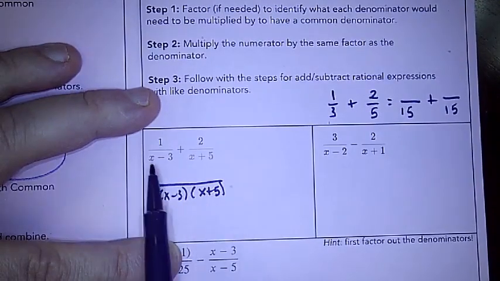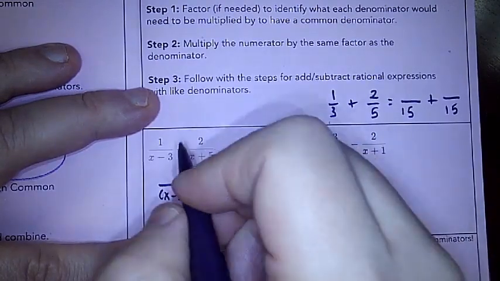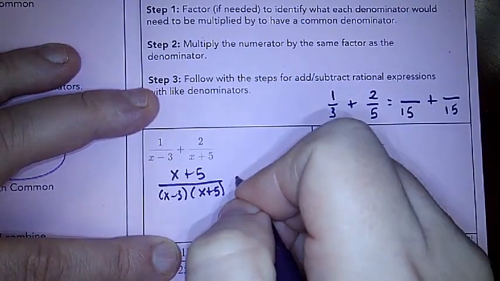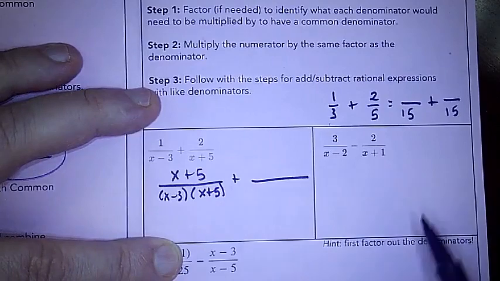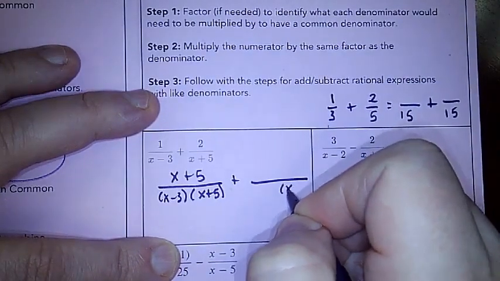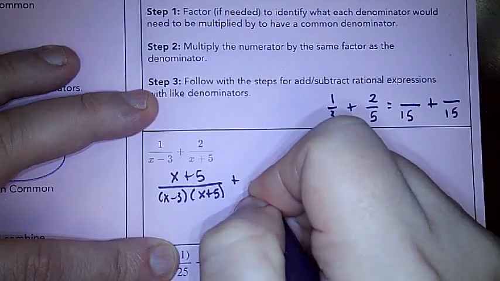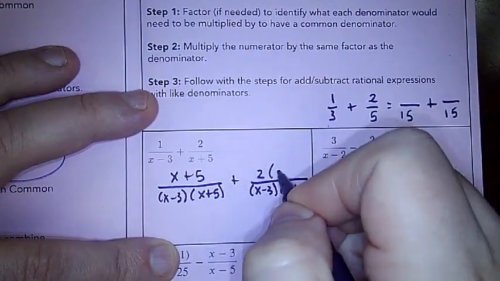But since I had to multiply by x plus 5 in the denominator, I also have to multiply by x plus 5 in the numerator. Plus, for the second one, since I already have my x plus 5, let me write it in the same order, I'm going to have to multiply this time by x minus 3, which means I'm going to have 2 times x minus 3.